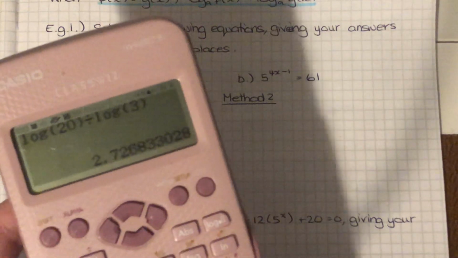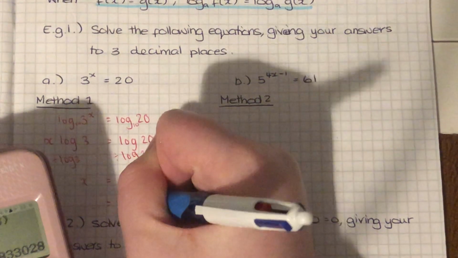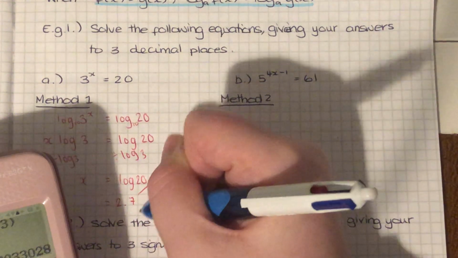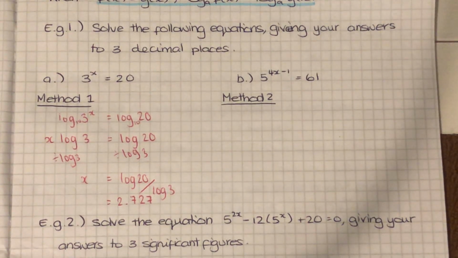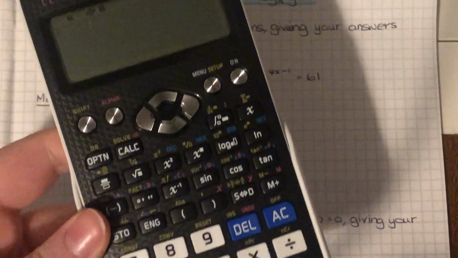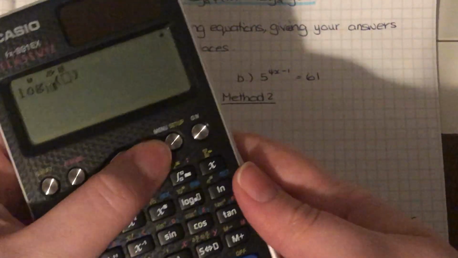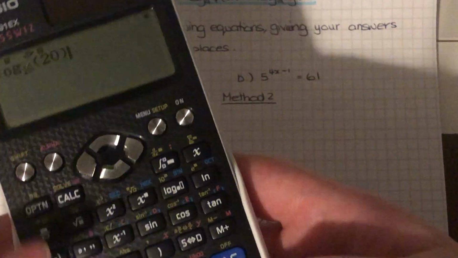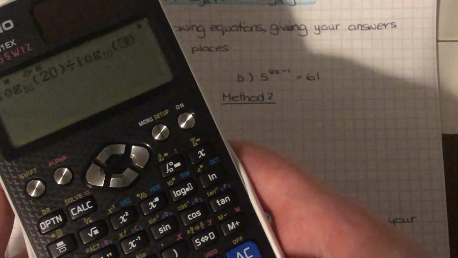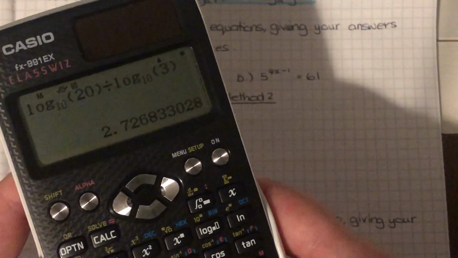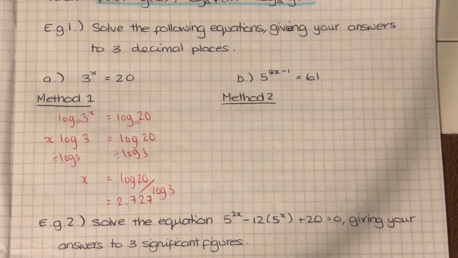And you get 2.727. So how many decimal places? 3. So 2.727 to 3 decimal places. Now if you're doing it on here, you'd do the log button, but you've obviously got to put the base in, so log base 10 of 20 divided by log base 10 of 3. But you still get the same answer. So that's method 1.